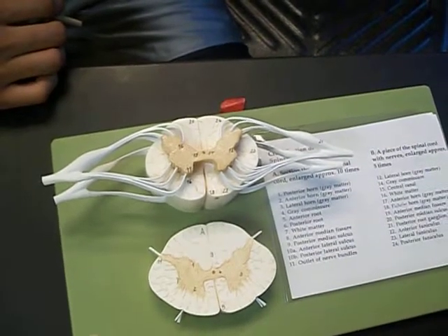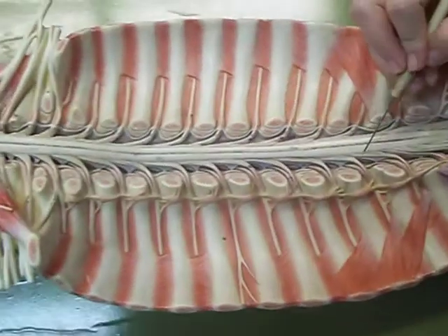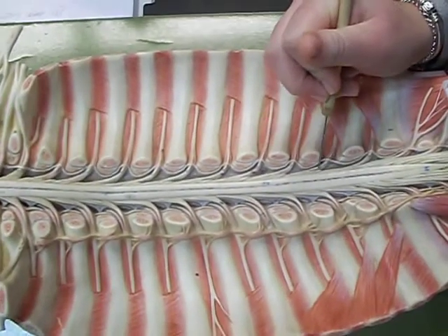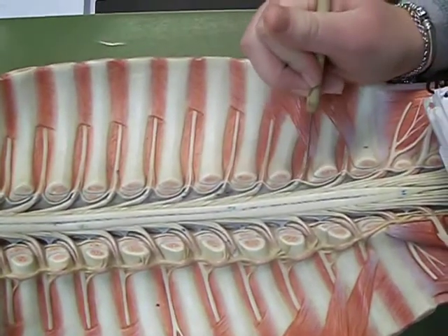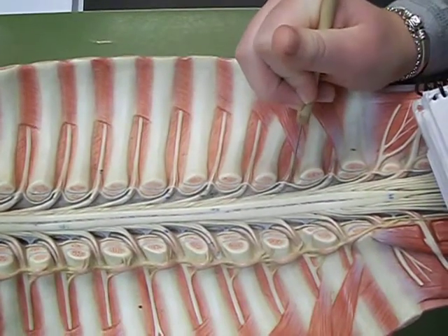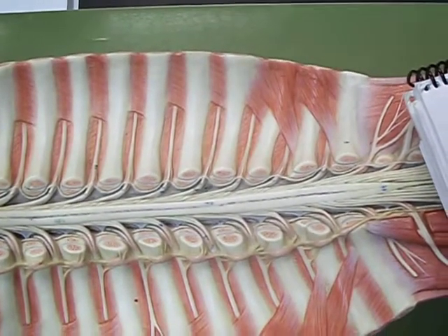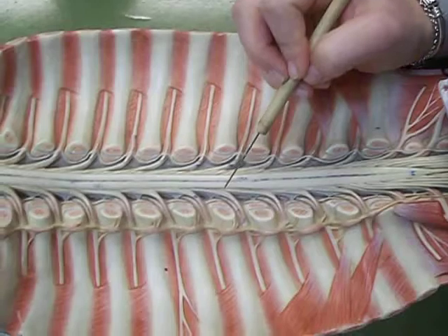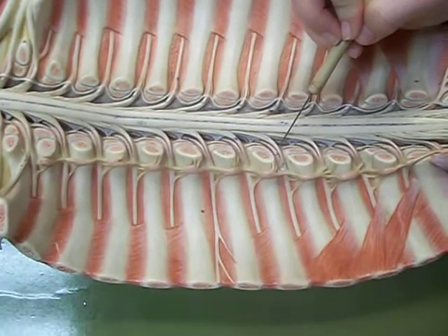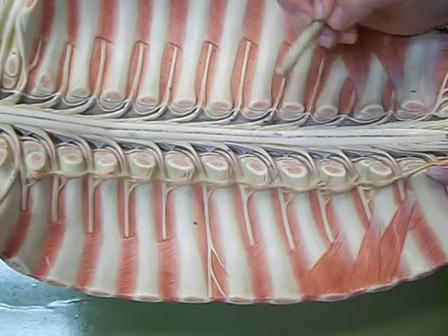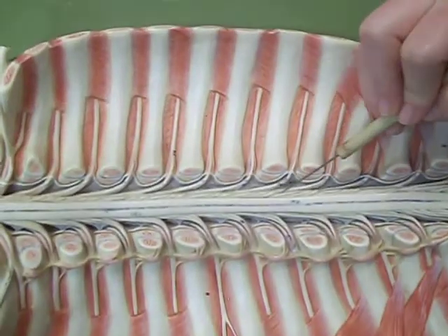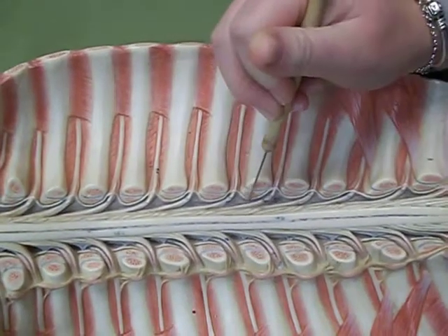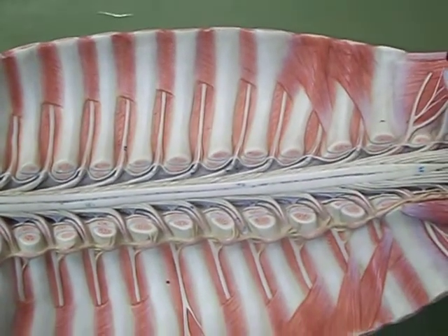And so you can also see some of this on this model. So here is your posterior root, and where it enlarges right here, that's going to be your posterior root ganglion. And then over here, your anterior root is shown here, but on this side, the anterior root's cut off so you can see the posterior roots.